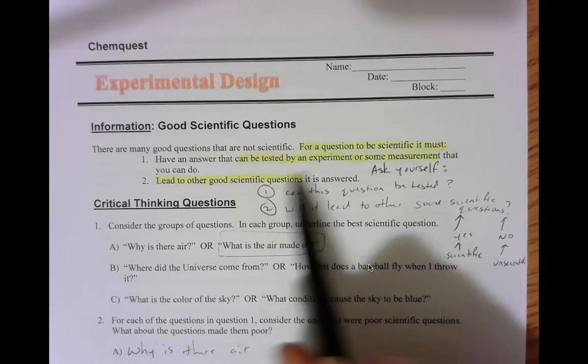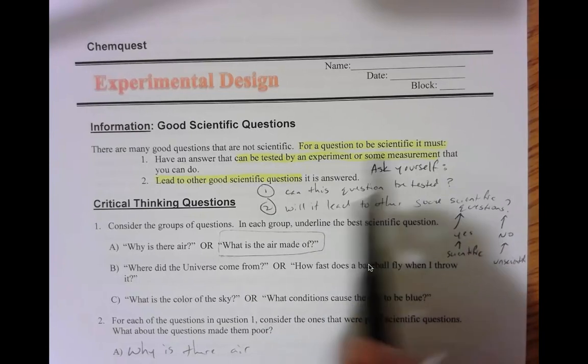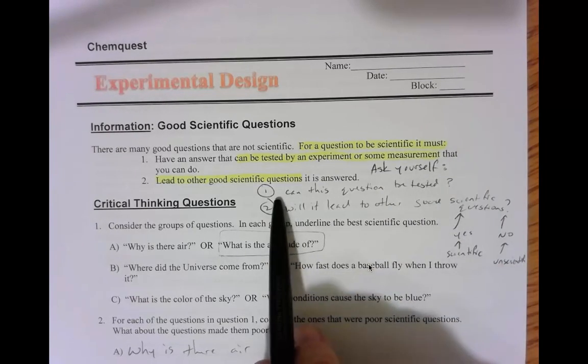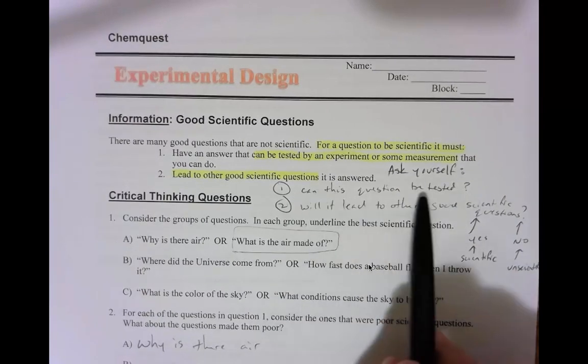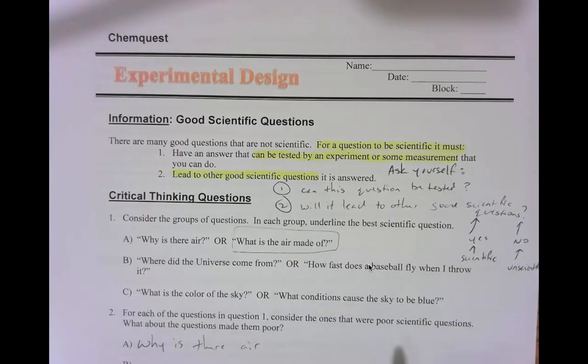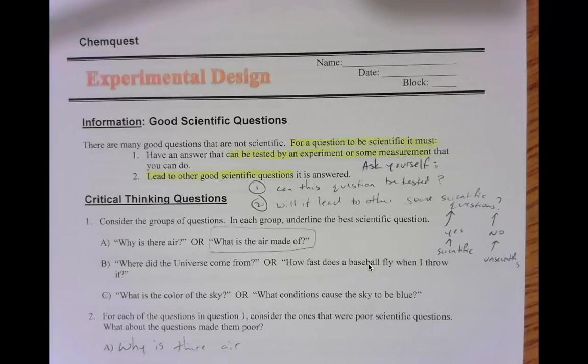Because of this, when we're analyzing questions, we're able to ask ourselves: can this question be tested, and will it lead to other good scientific questions? If your answer is yes to both of these, then it's scientific. If your answer is no to either of these questions, then it is unscientific.